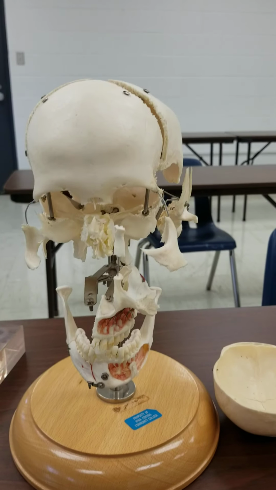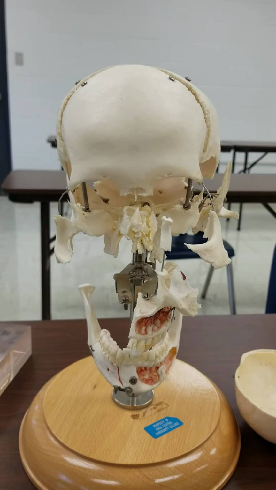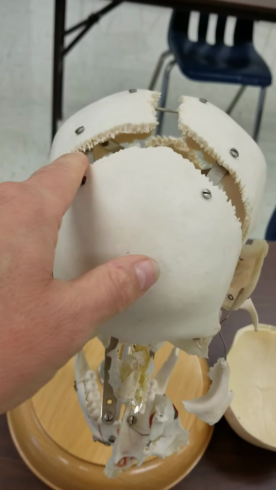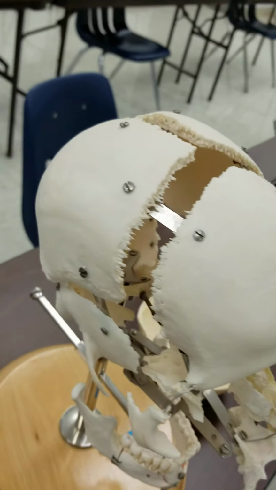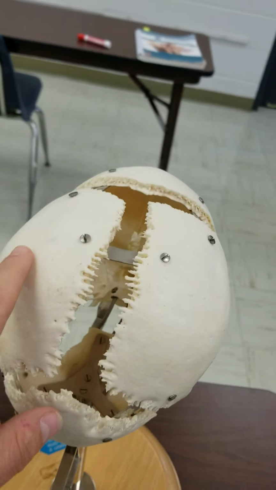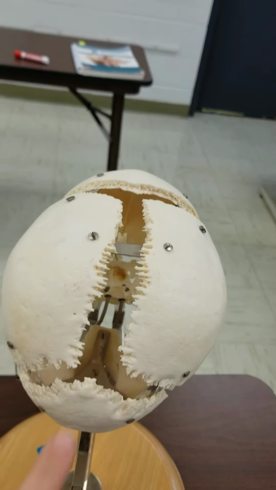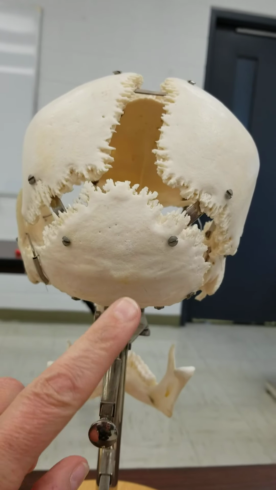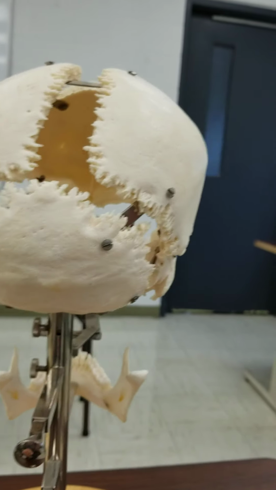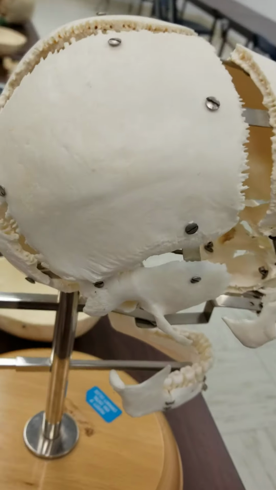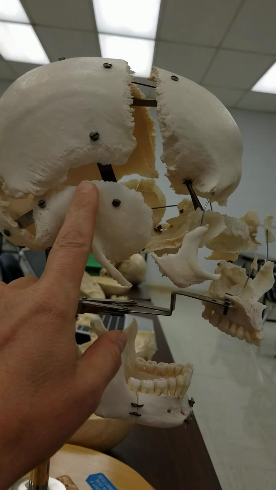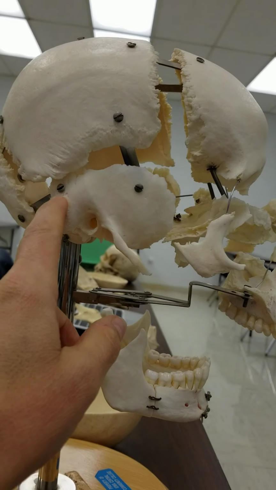This is our exploded skull, so it's all the bones separated so you can see them independently. We have the frontal bone, we have the coronal suture, we have the parietal bones, which are divided by the sagittal suture. We have the occipital bone, which is divided by the lambdoid suture from the parietal bones. And we have the temporal bone, which is divided from the parietal bones by the squamous suture.